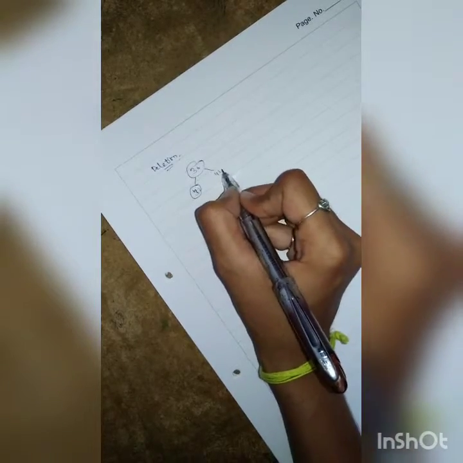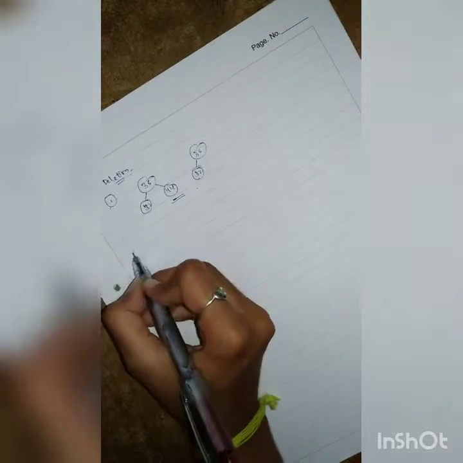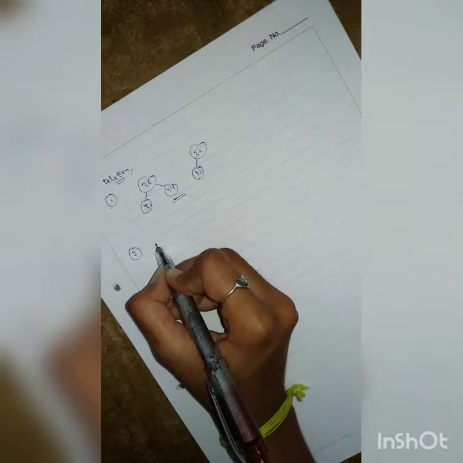Now we have, for example, 36, 32, 44. Now if you want to remove 44, as it is a leaf node, we can remove it easily. It doesn't affect any balance factor. This is fine. This is the first one. Now let's come to the second one.